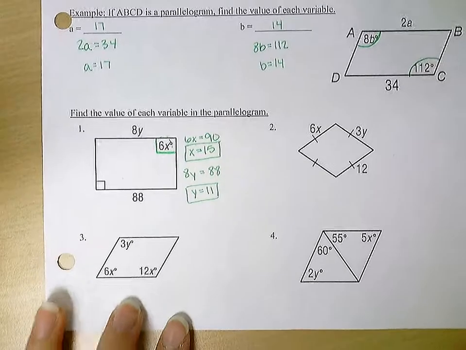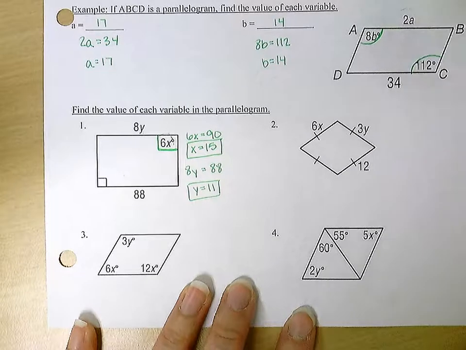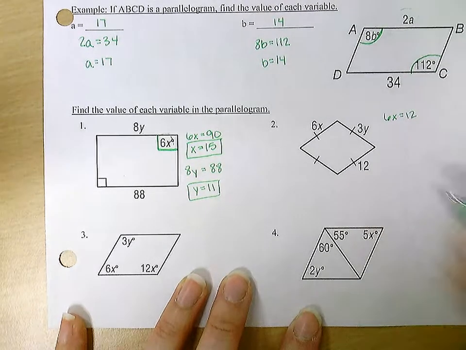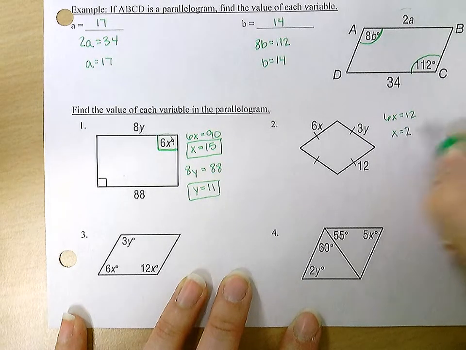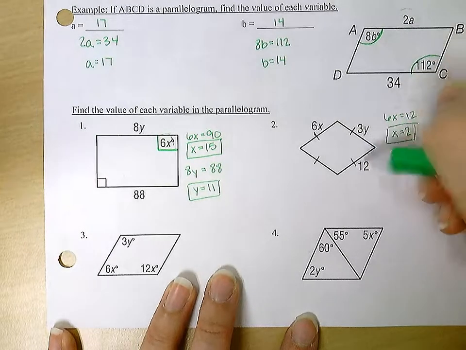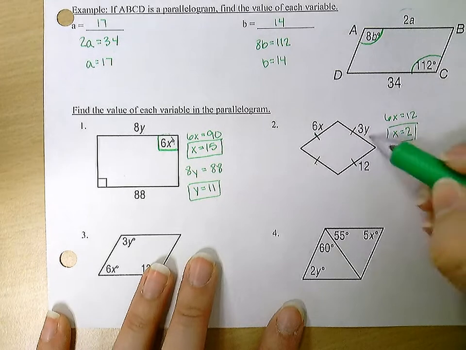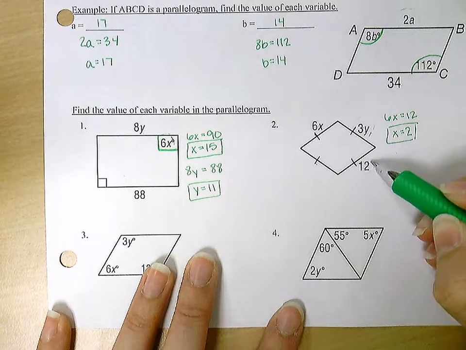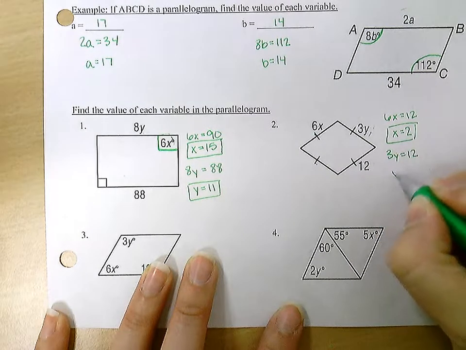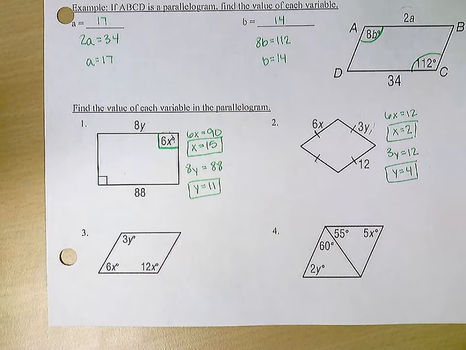So number 2, since this is a parallelogram, our opposite sides are congruent. So I can set 6x equal to 12, divide by 6 to get x is 2. Now each of these marks within my picture means all my sides are congruent. So I can also set 3y equal to 12 since those sides are considered congruent to get y is equal to 4. I think when I walked around, most people had that one done.